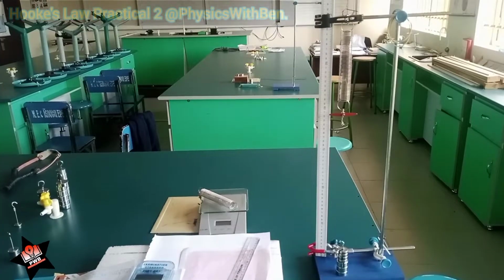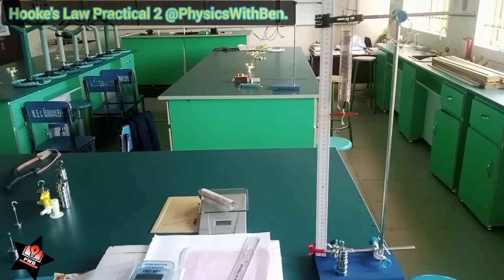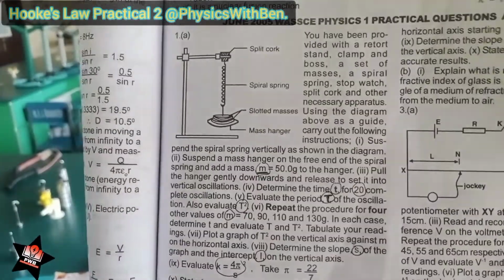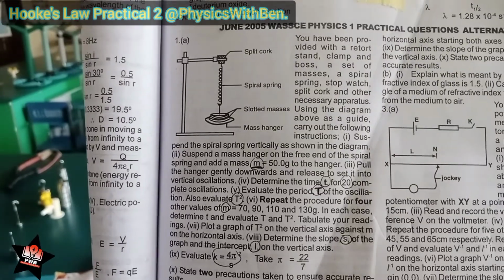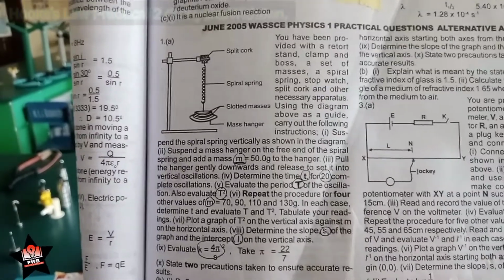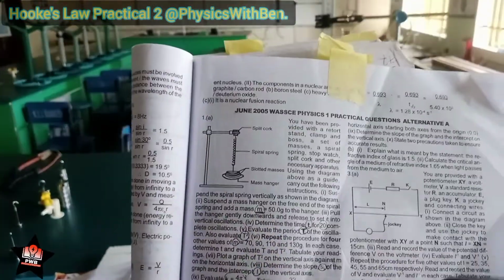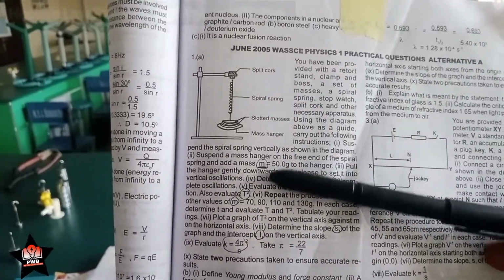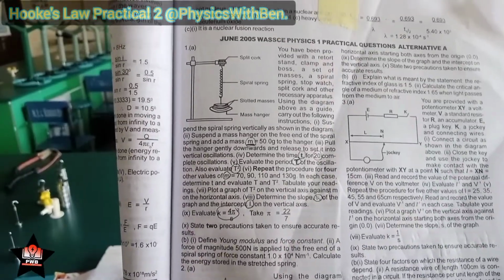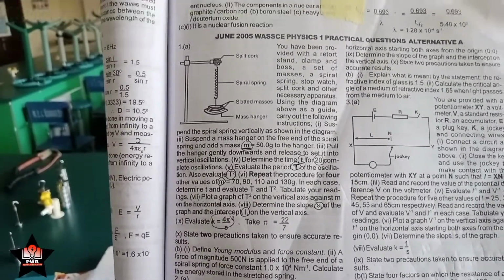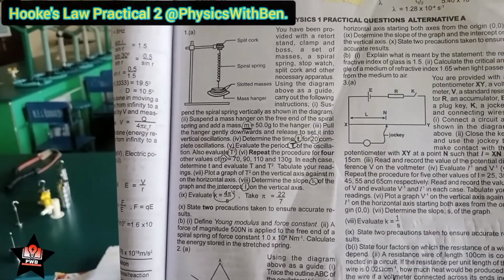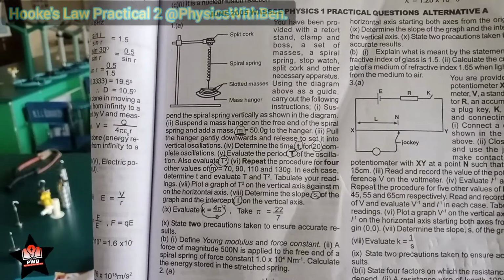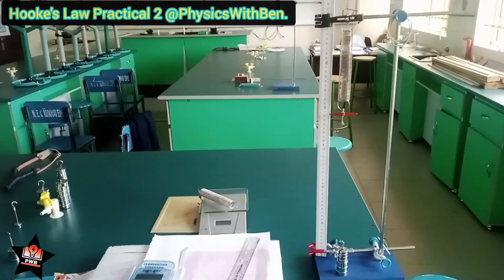So I'm done with my table of values. Would you love to see it? Good. I took time to circle every detail that we need. All those places I circled are the places you lay emphasis on when generating your table of values. So this is the practical instruction. You may love to screenshot this. Good. So this is how my table of values looks like.